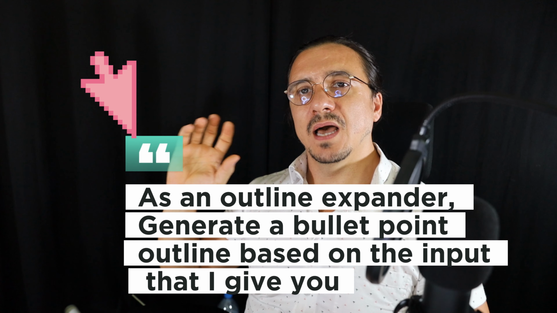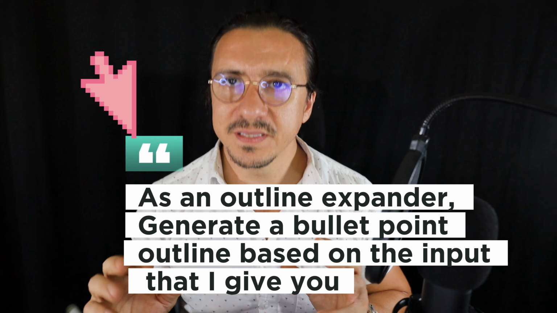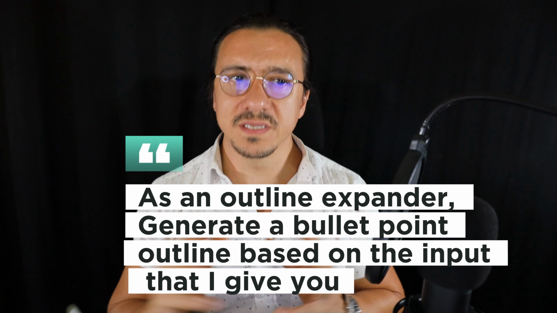It's very simple. I will give you the prompt and you need to save it. Make sure you have it and save it somewhere. I'll put it in the comments where you can take it and use it later on. So what does it say? As an outline expander, I'm telling ChatGPT that it is an outline expander.